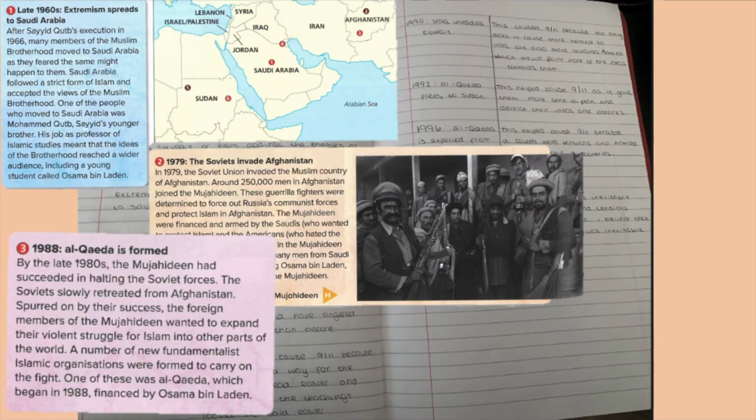In 1988, Al-Qaeda was formed. By the late 1980s, the Mujahideen had succeeded in stopping the Soviet forces, and the Soviets slowly retreated from Afghanistan. Spurred on by their success, the foreign members of the Mujahideen wanted to expand their violent struggle into other parts of the world. A number of new fundamentalist Islamic organisations were formed to carry on the fight. One of these was Al-Qaeda, which began in 1988 and was financed by Osama bin Laden.